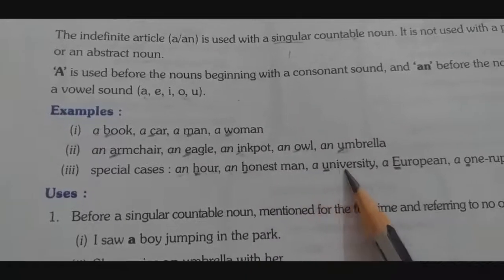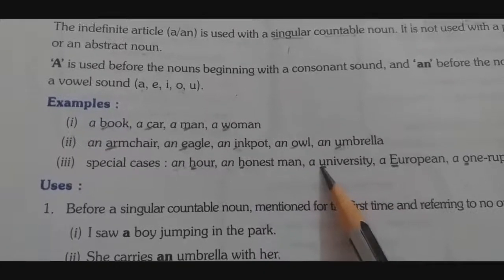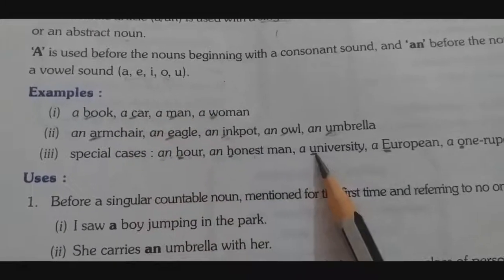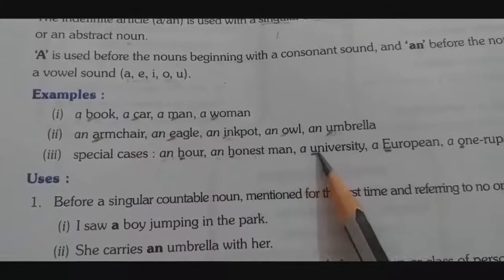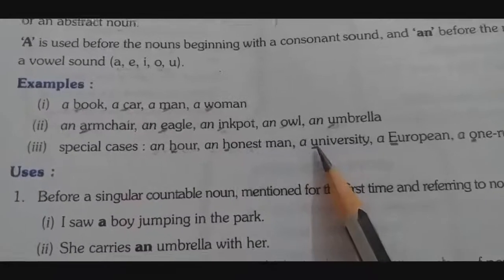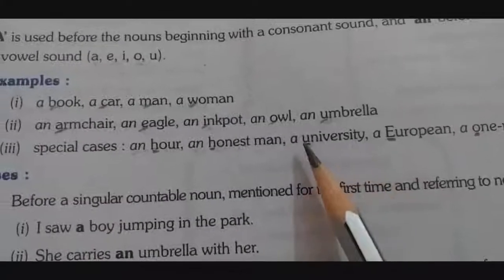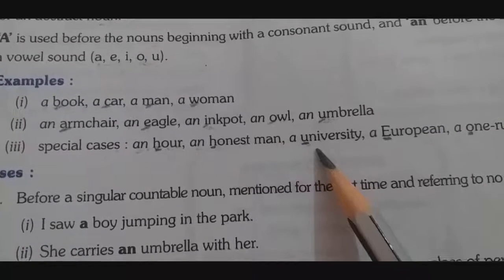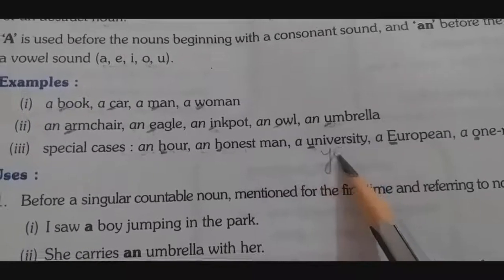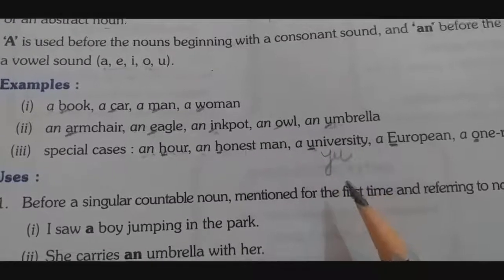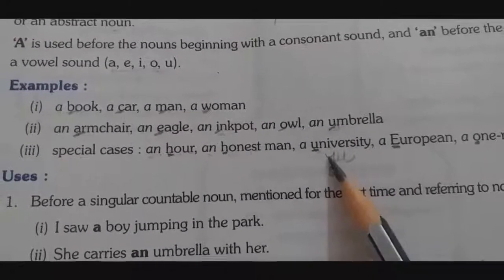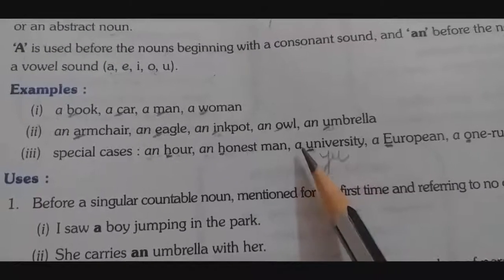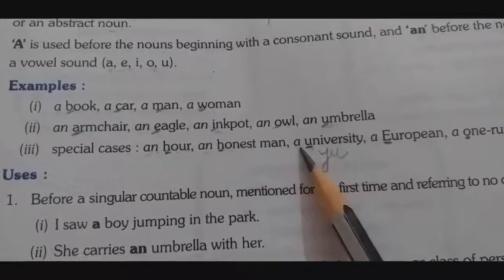Although it begins with U, a vowel letter, yet we say a university, because when we pronounce university, we call it "yoo-niversity", which sounds like Y. So since it reflects a consonant sound, we place a before it.